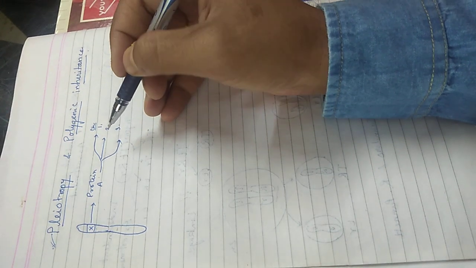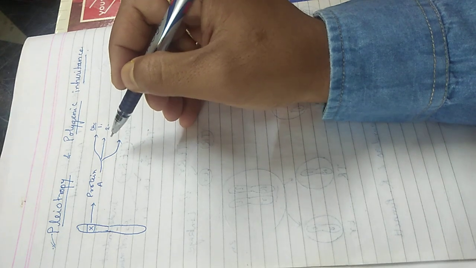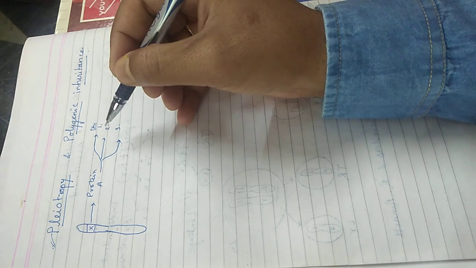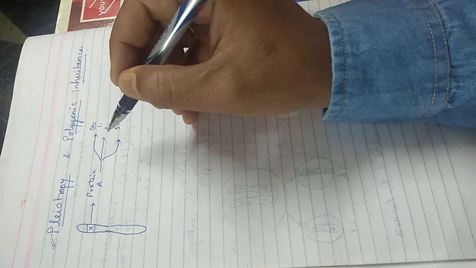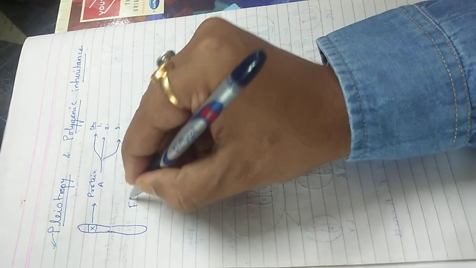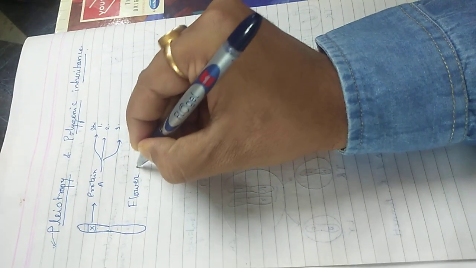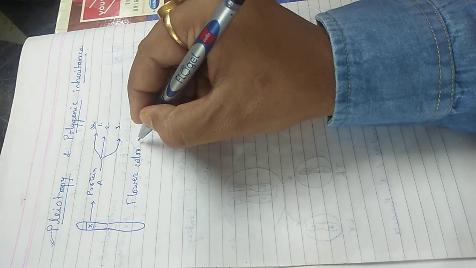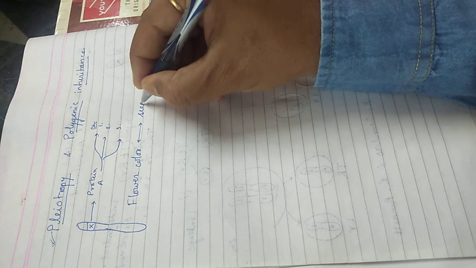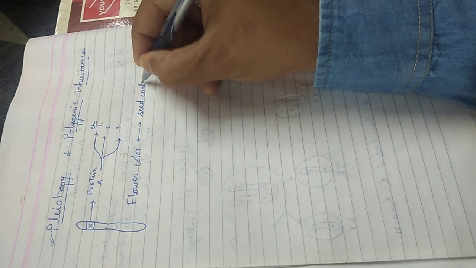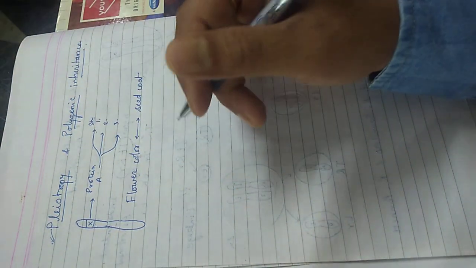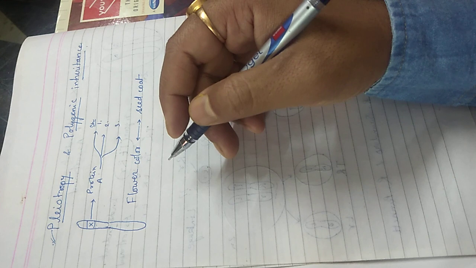Now this concept of pleiotropy was first observed by Mendel. What Mendel observed was that the flower color of pea plants was always related with the color of the seed coat. So this was the initial idea of pleiotropy developed by Mendel.